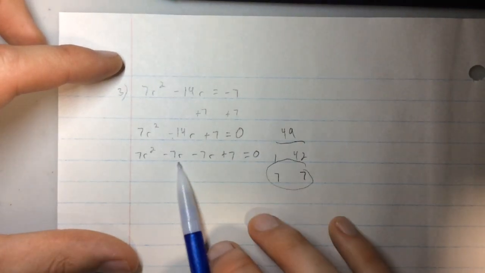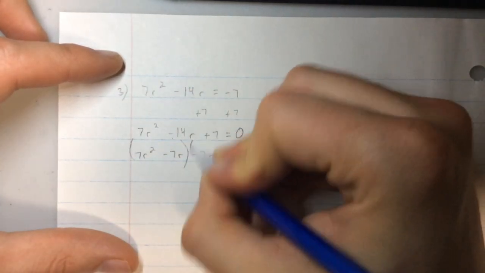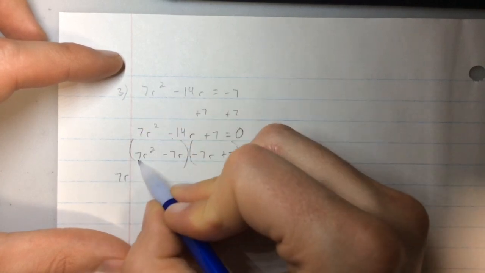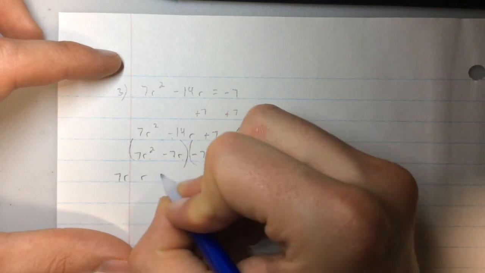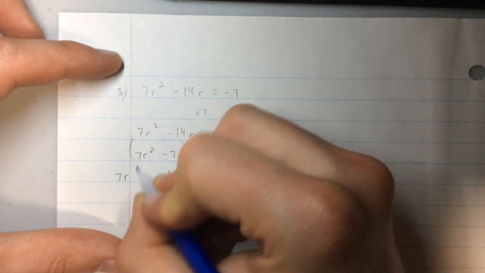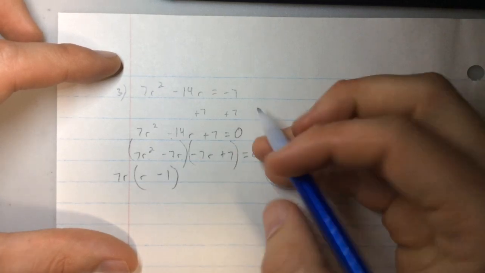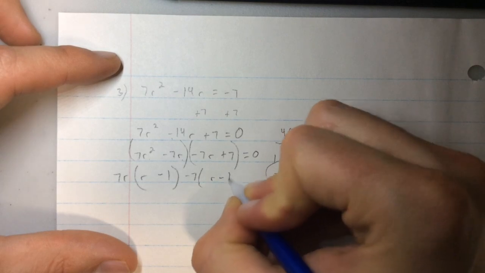So once again, I just want to show you what we've done. Negative 7r minus 7r is going to give you negative 14r. From here, we're going to just bracket these off real quick. Right here, I can pull out a 7r. Here's a 7. Here's a 7. Here's an r. Here's an r. That's going to leave me with r minus 1. R minus 1, I believe. Yep. And then over here, we're going to pull out a negative 7, and that's going to leave me with r minus 1 again.